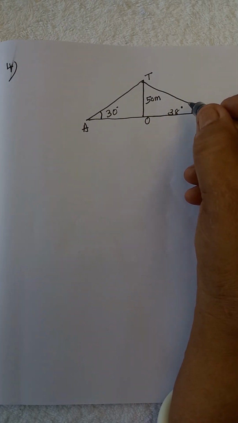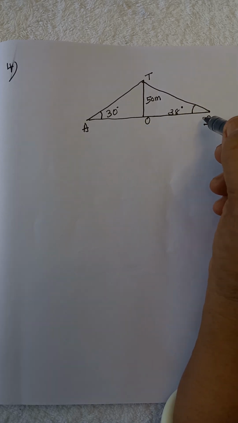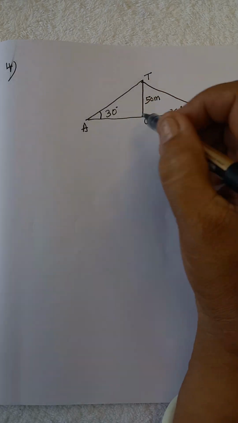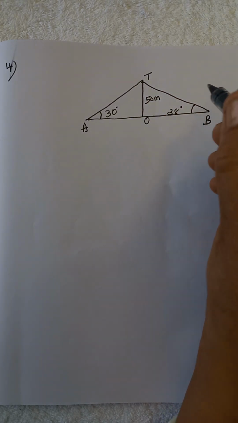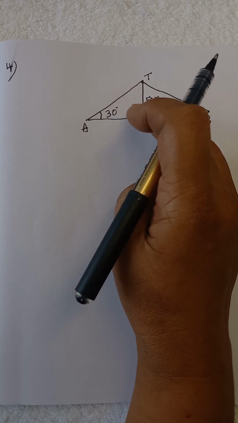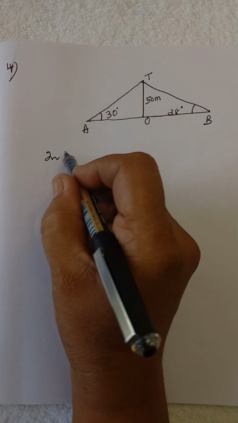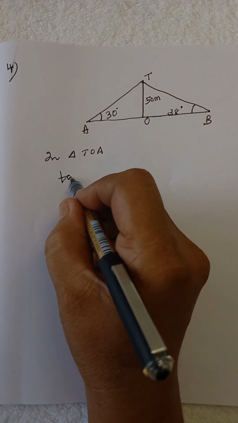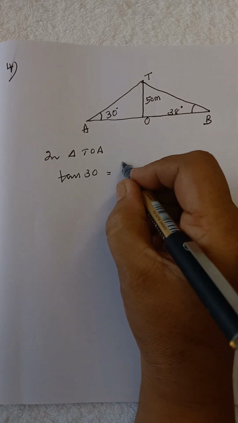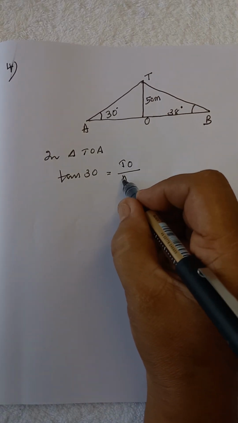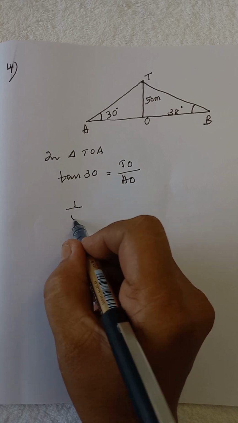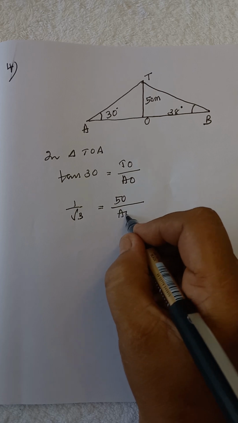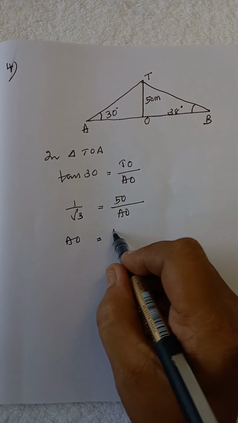So here we want to find out AO and OB, so that we will get AB by adding those two, AO and OB. So let us take the first triangle TOA. So in triangle TOA, which relation can we take? Tan 30 equals opposite side TO by adjacent side AO. Tan 30, that is 1 by root 3, equals TO, that is given as 50, the height of the tower, by AO. So AO is 50 root 3.